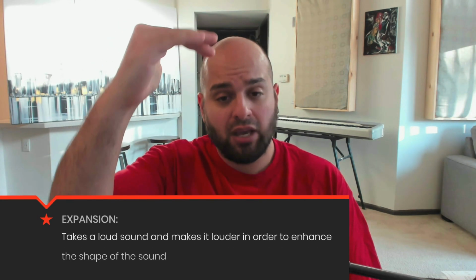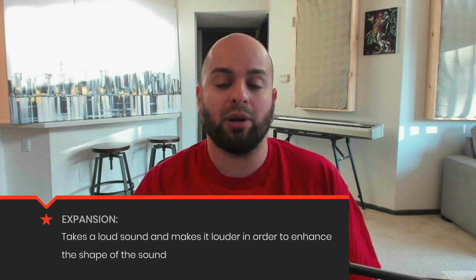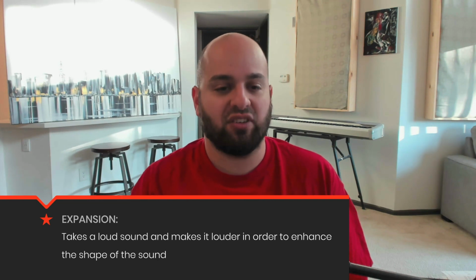Okay, what is expansion? Well, expansion is basically the opposite of compression. In a compressor, we take a loud sound and we make it quieter. In an expander, we take a loud sound and we make it louder. Why would we want to do this? Well, sometimes we want to bring out a particular shape of a sound without bringing the overall sound up.